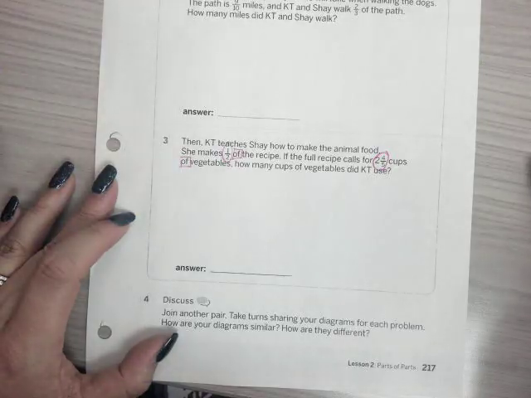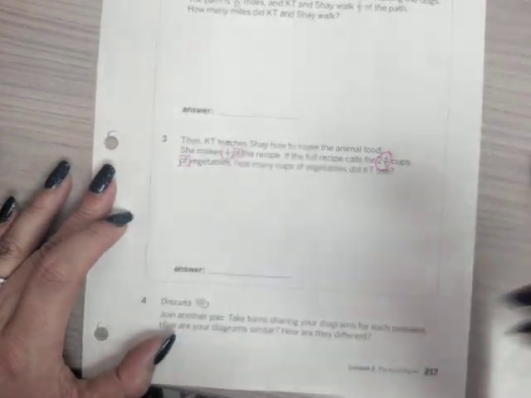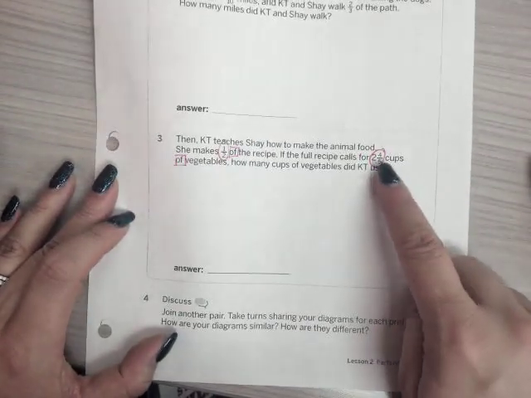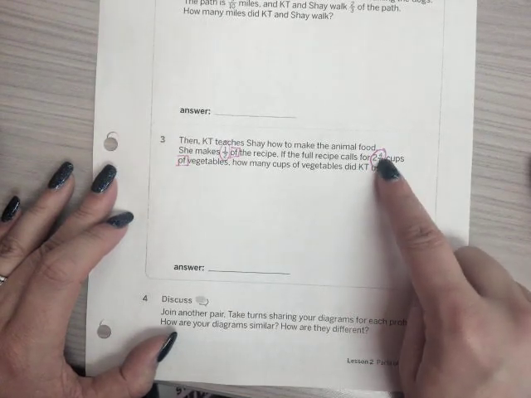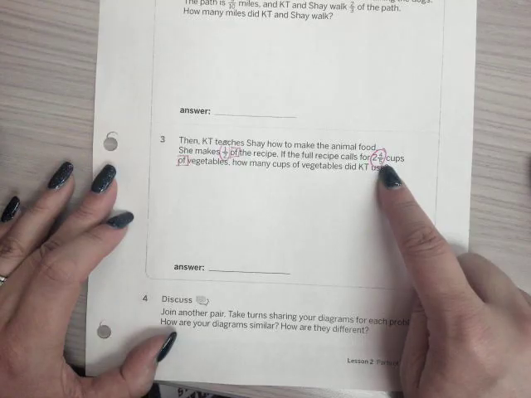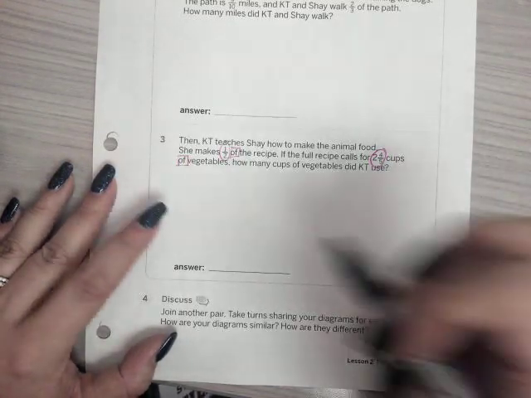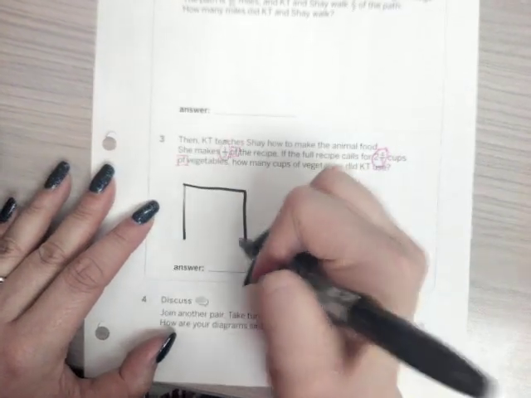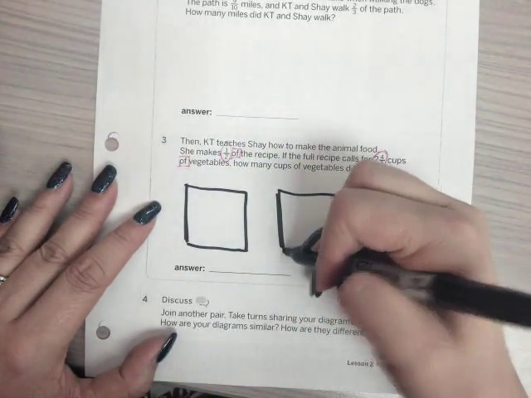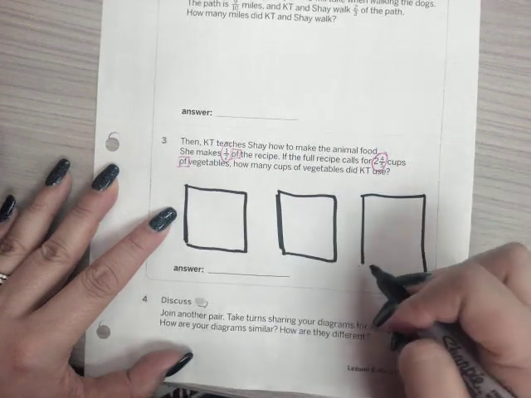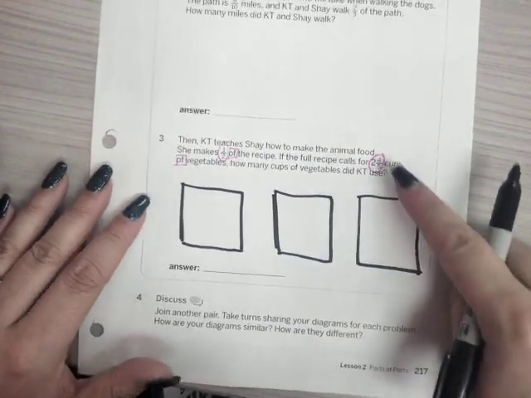And so the first thing we want to do is start with our whole, but in this situation we have a mixed number and that is greater than 1 whole. So the kids need to understand that if you had 2 4/5, we would need to draw 3 wholes. So 1, 2, and 3.